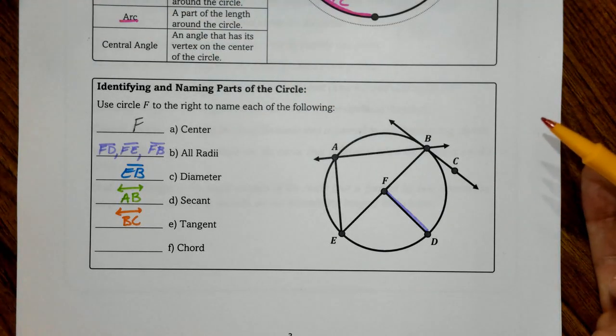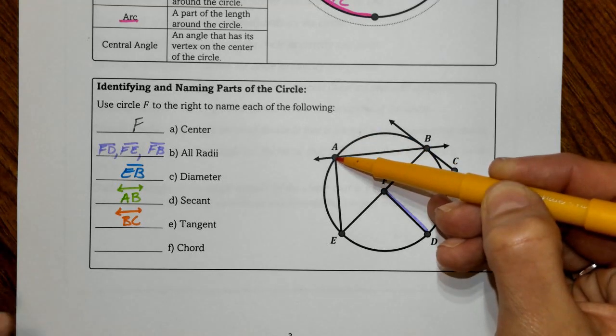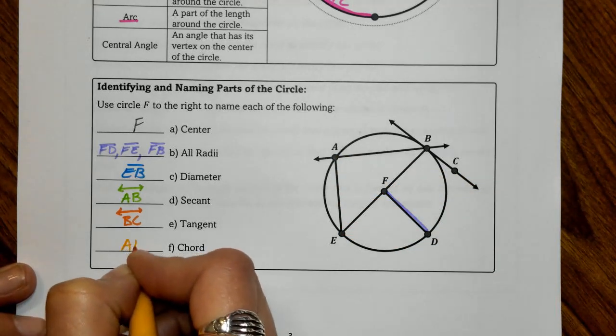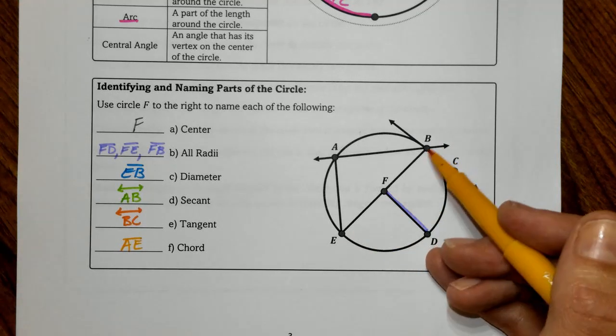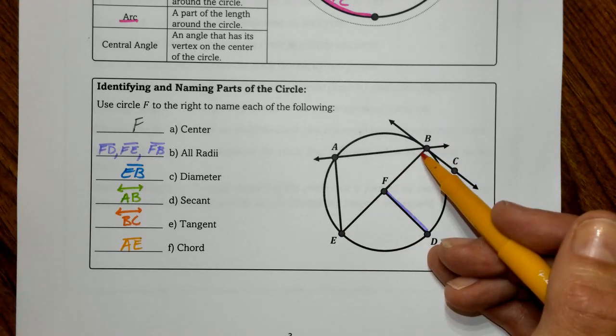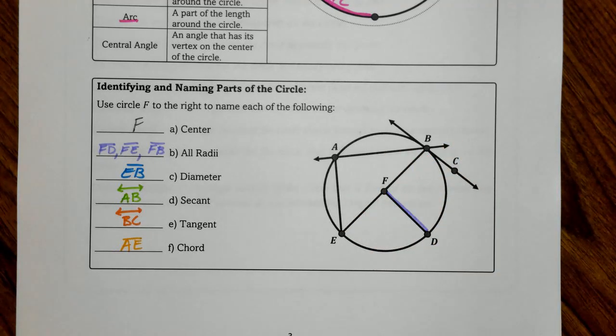There are technically three. We'll go ahead and look at just what we looked at above. Here's segment, a chord is a segment, AE. Your diameter is another chord because it has the same definition. Both endpoints are on the circle. It stays within it. A chord goes from one endpoint to the other.